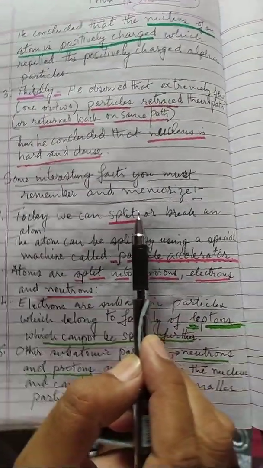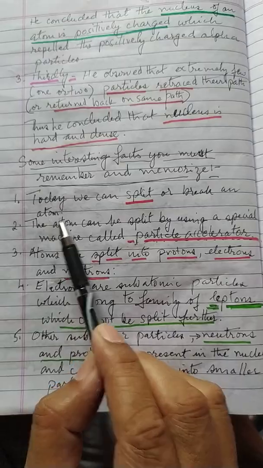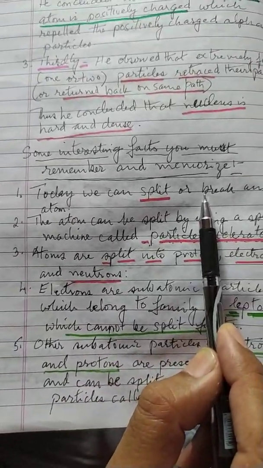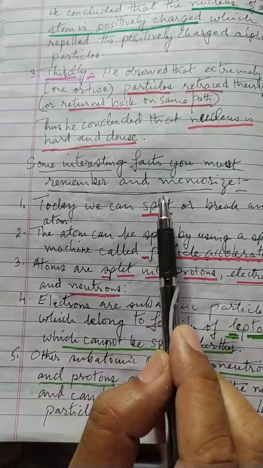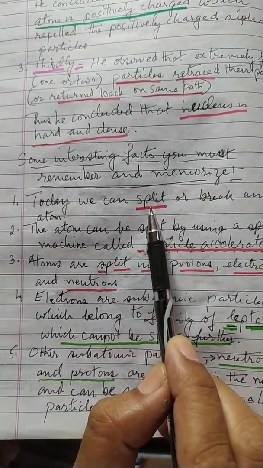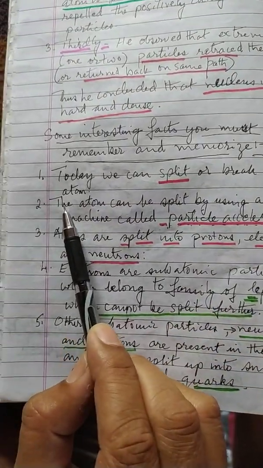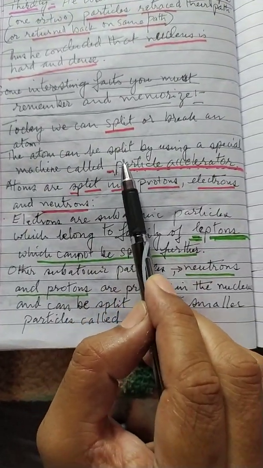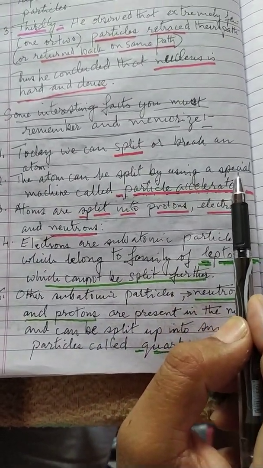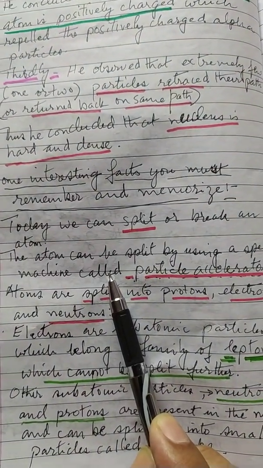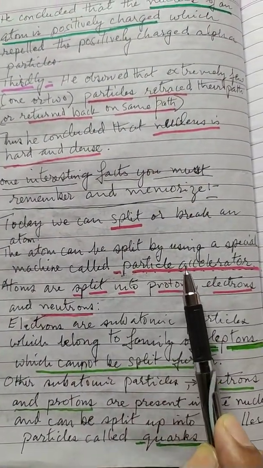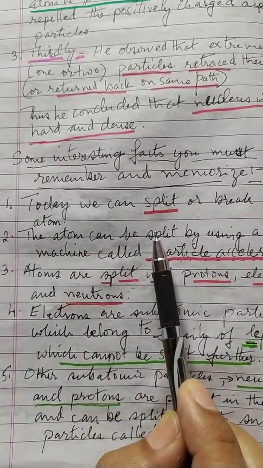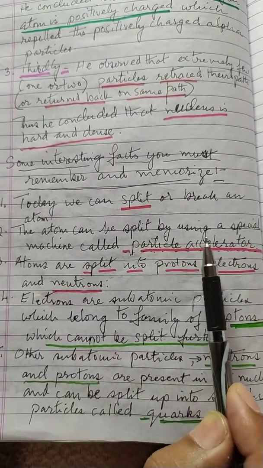Today, we can split or break an atom. In past times, it was believed that an atom could not be divided further, but today we can see that an atom can be split further. The second thing, children, which you must memorize and remember is that an atom can be split by using a special machine. This machine is called a particle accelerator. It is utilized to split the atom in a special way.